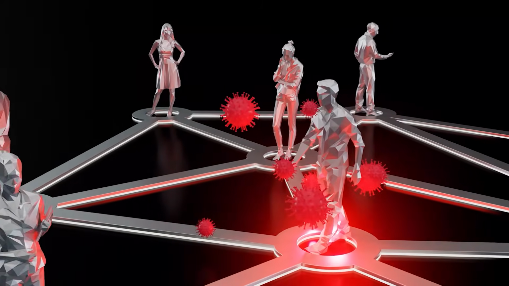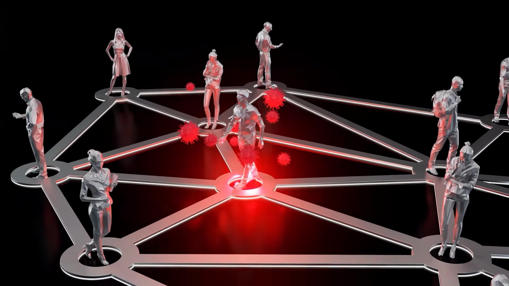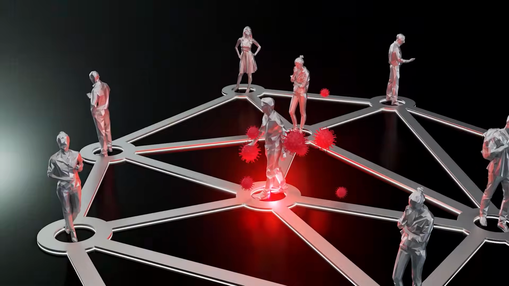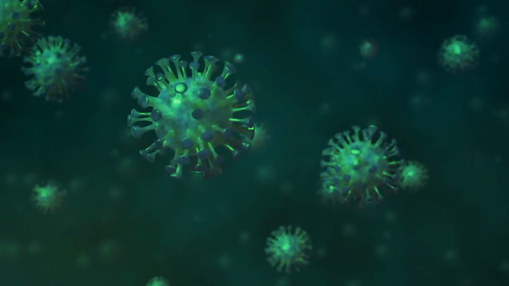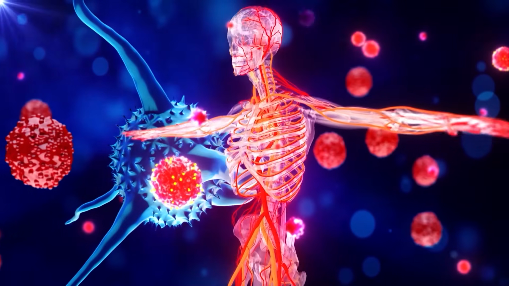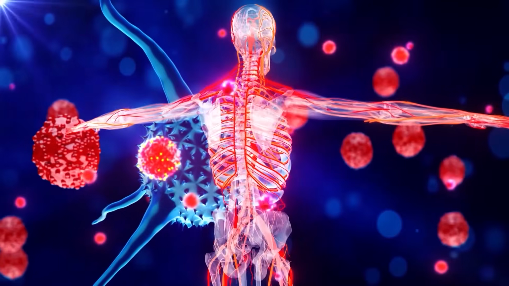Throughout history, influenza pandemics have caused widespread illness and mortality, demonstrating the virus's ability to mutate and spread rapidly among humans. Understanding influenza in depth requires knowledge of what it is, how it spreads, how it affects the body, what symptoms it causes, how it is treated, and how it can be prevented.